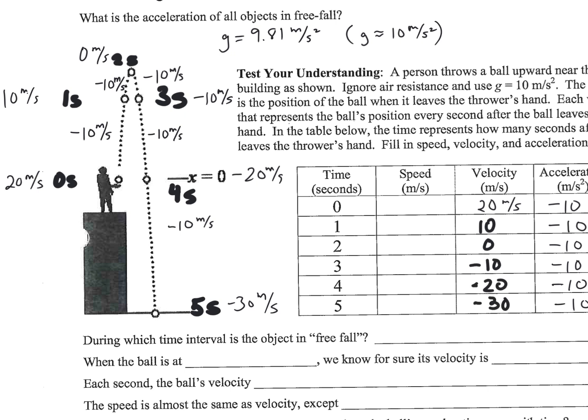Now what's the only difference between the velocity and the speed? Speed is always what? Positive. So there's no change here for the first three, but then after that it becomes positive, doesn't it? So everybody understands the progression here. 20 minus 10 gives me this, 10 minus 10 gives me that, 0 minus 10 gives me this, and so on, correct?